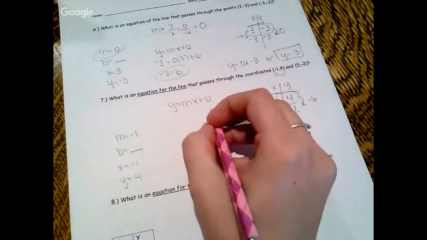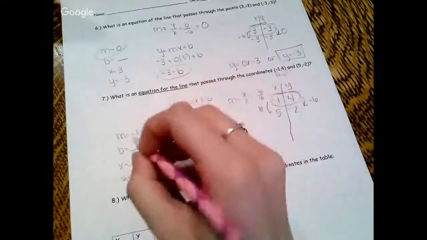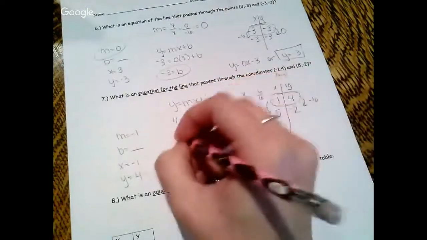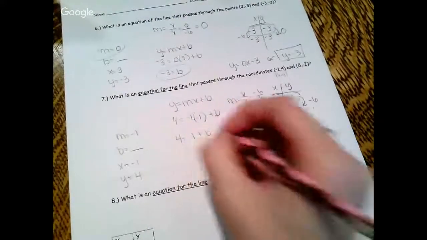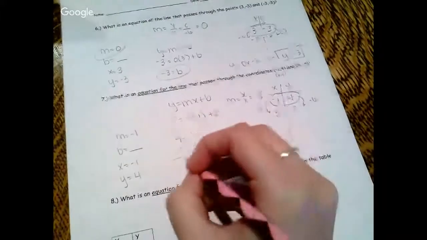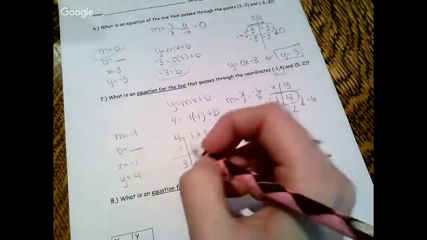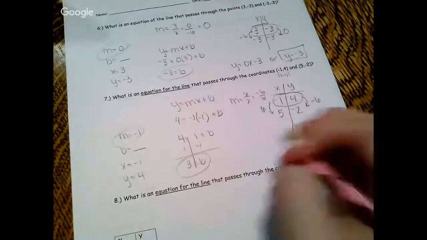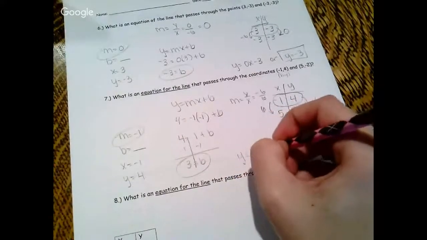So when we have y equals mx plus b, we're going to plug in 4 for y. So we have 4 equals m, which is -1, times x, which is -1, plus b. So I have 4 equals, well, -1 times -1 is a positive 1, plus b. Drop my line, I can subtract 1 from both sides. I get that 3 equals b. So knowing that my slope is -1 and my y-intercept is 3, I can write the equation y equals -1x plus 3.